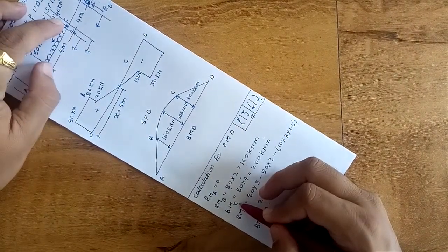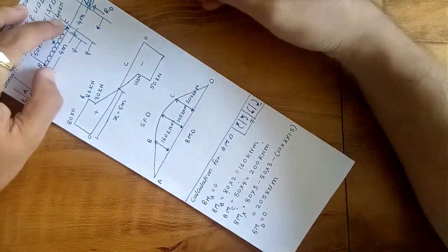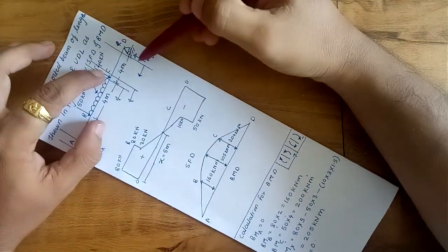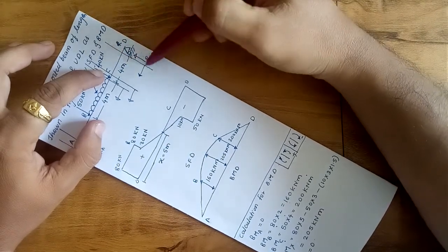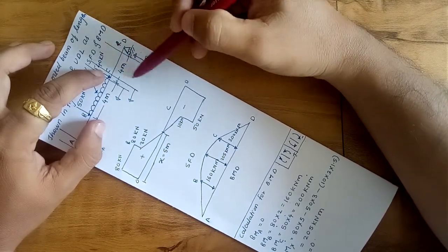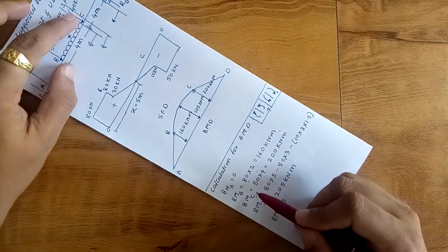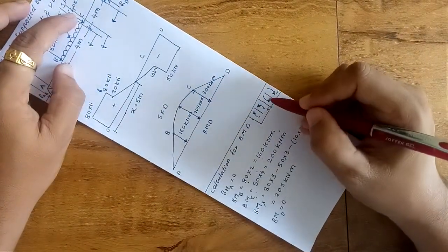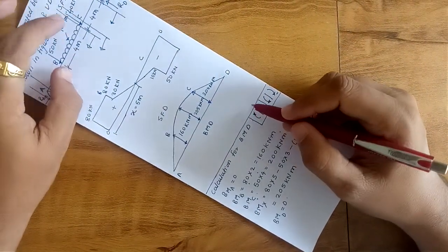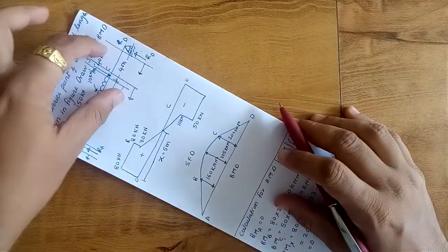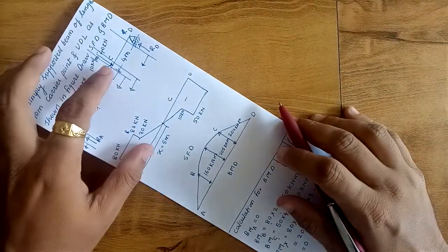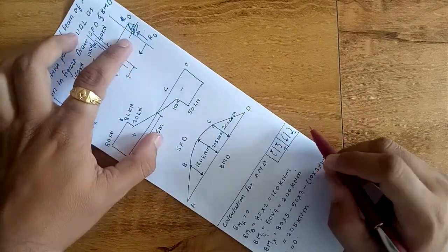Now bending moment at point C. When I calculate the bending moment at point C, I see that there are fewer forces on the right side of the section, so I will consider this side. For the right side of the section, this RD is going to rotate in anti-clockwise direction like this, so that's why it will be positive.